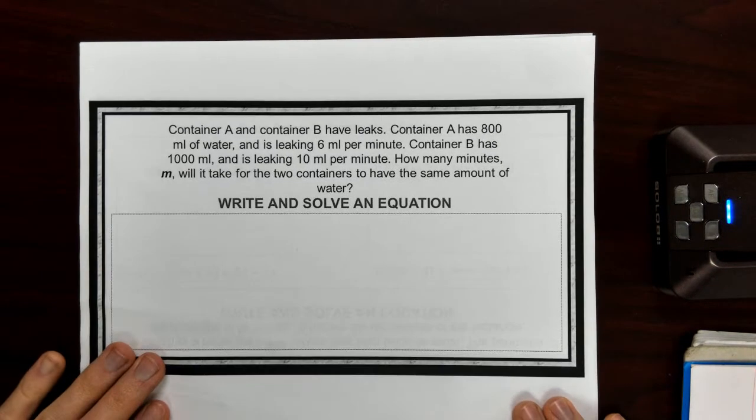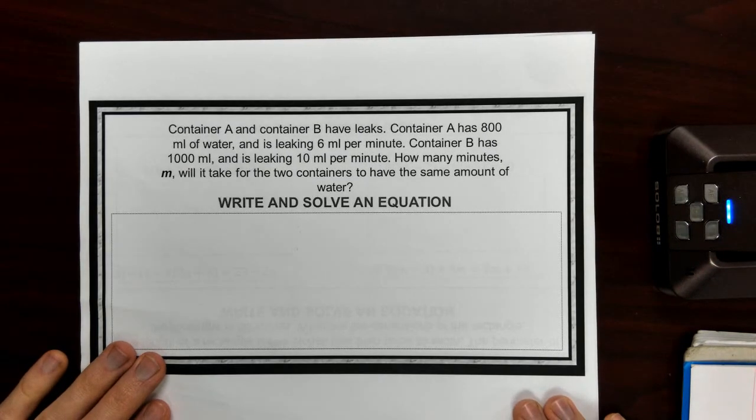Container A and container B have leaks. Okay, leaks means to lose water, right? So anytime I think about leaking, I'm going to think about probably subtracting in my equation, because we're going to need to write an equation here.